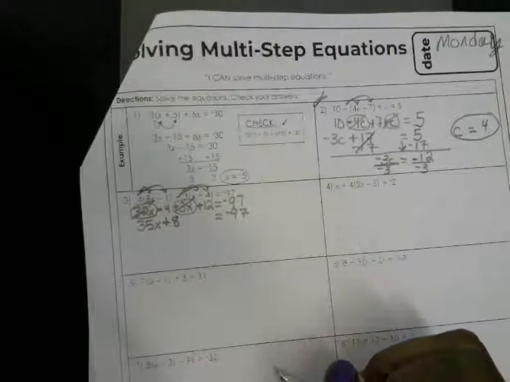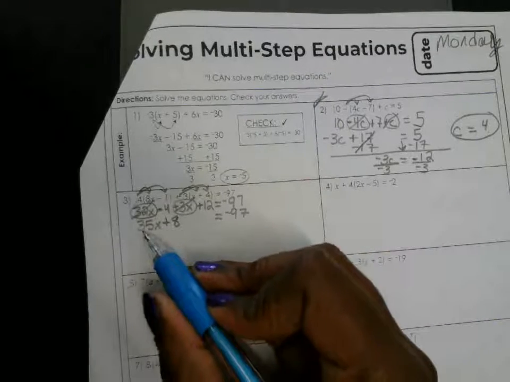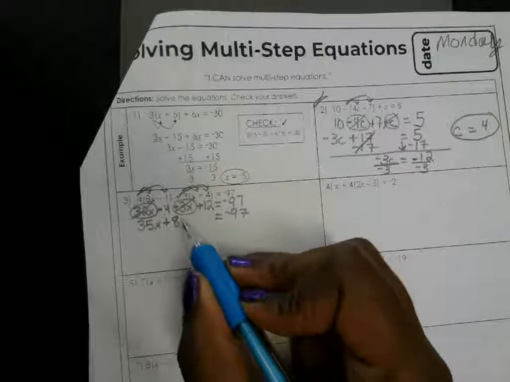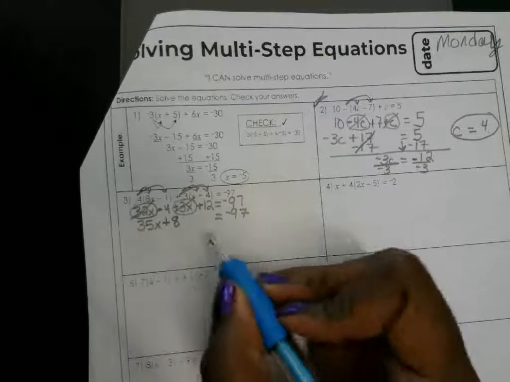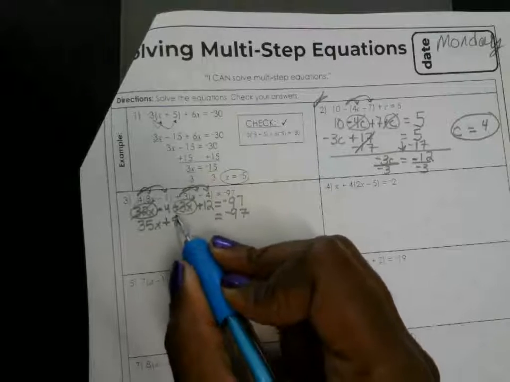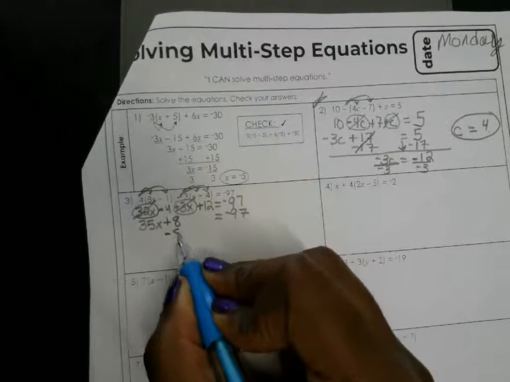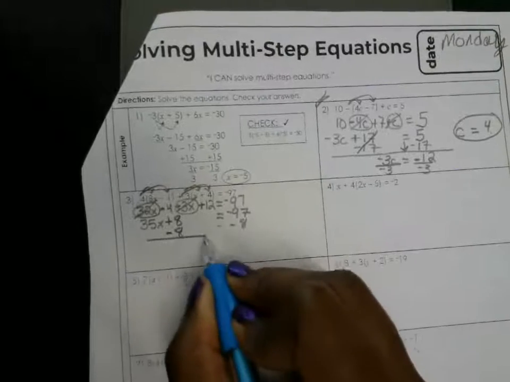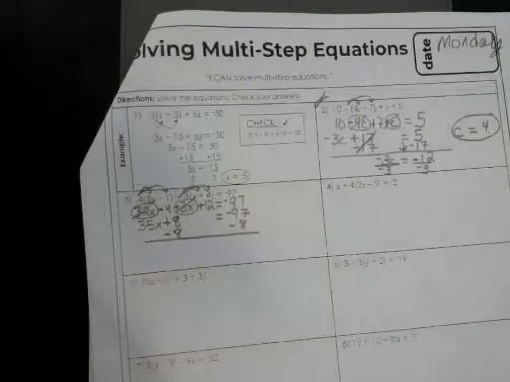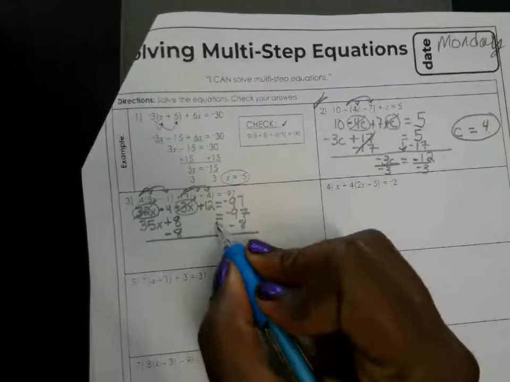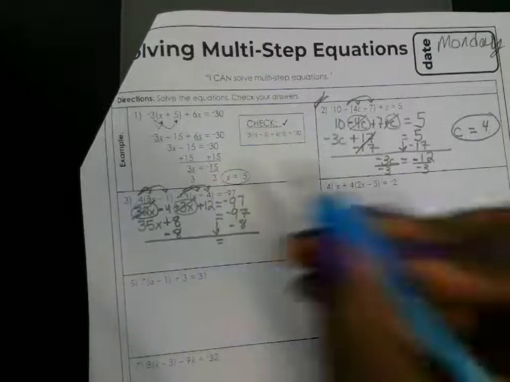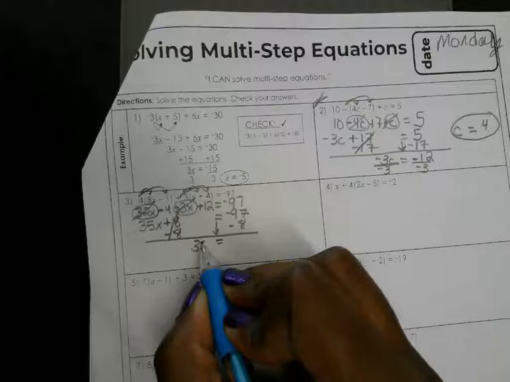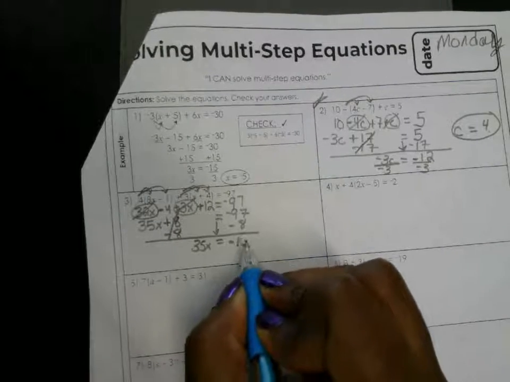Now we're going to get x by itself by getting rid of 35 and the positive 8. We're going to get rid of positive 8 first. Get rid of all numbers or terms you can add or subtract. This 8 is attached to x by addition. The inverse of addition is subtraction. When you subtract, you've got negative 97 minus the 8, which gives you a negative 105. This is gone. This is 35x, and this is a negative 105.